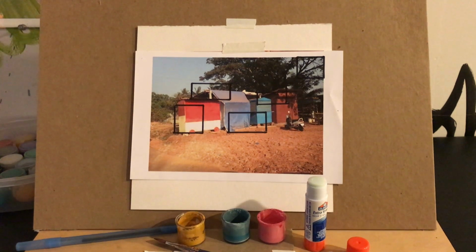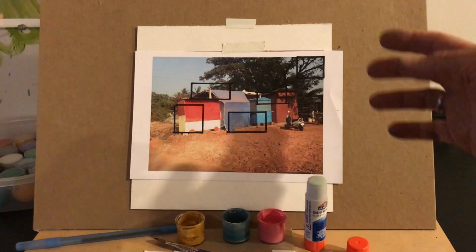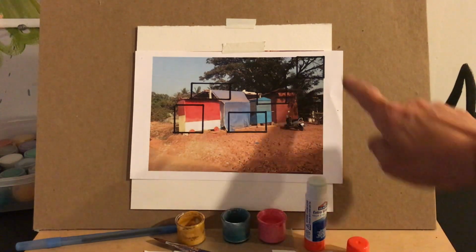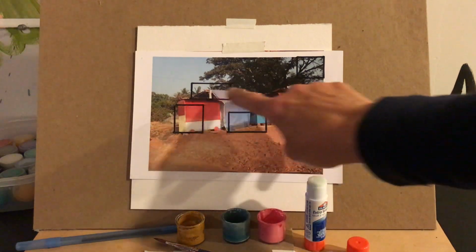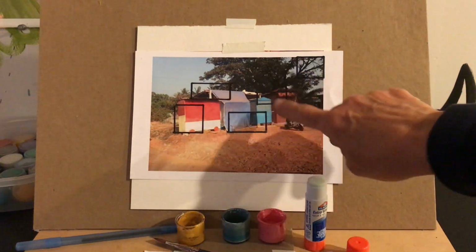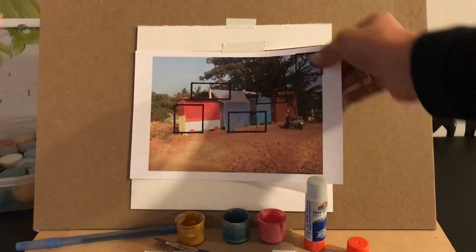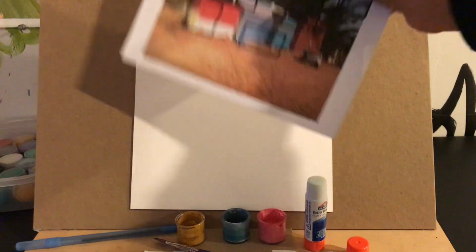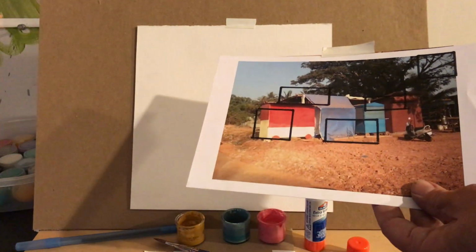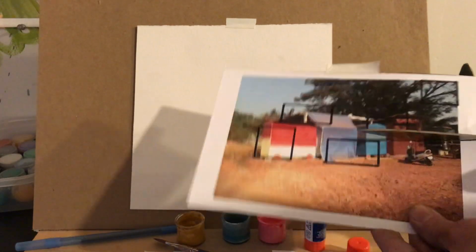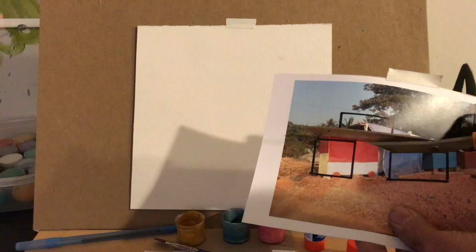Extracting sections of an image and then expanding off of them is a great way to move from realism to abstraction. So in this photograph that I took in India, I actually just extracted or defined 5 different rectangles. I'm going to take this image and cut out those rectangles, and the rest of the image is just going to go away. So I'm going to go ahead and cut these rectangles out.